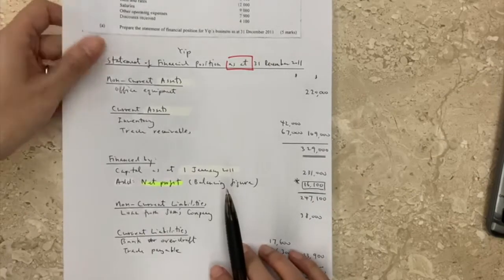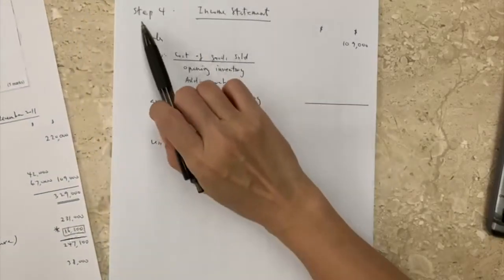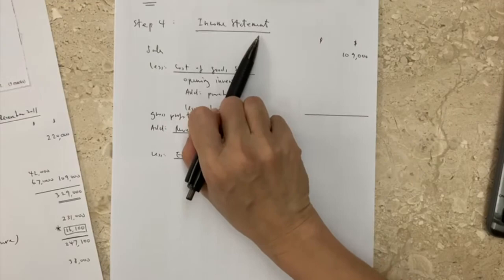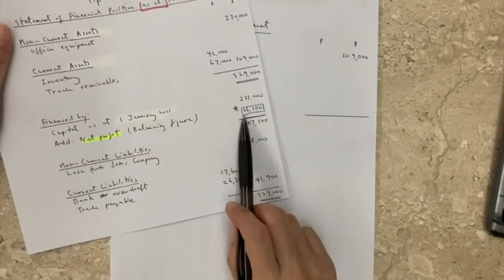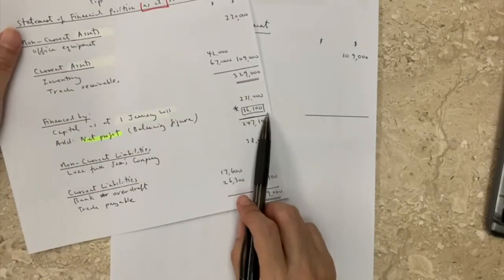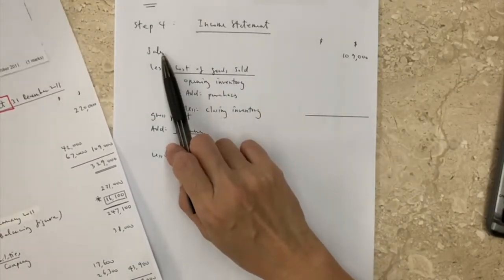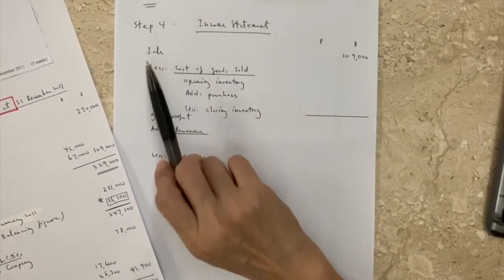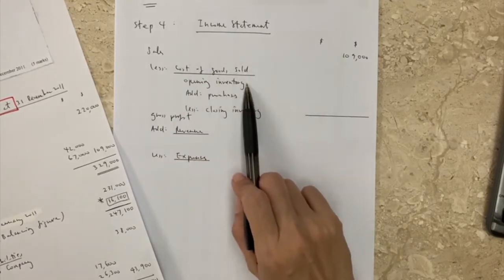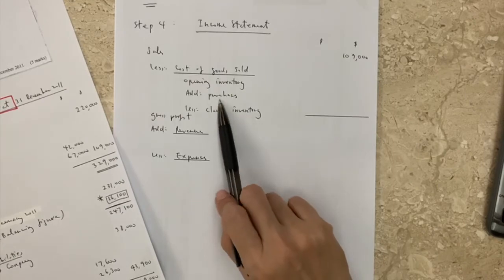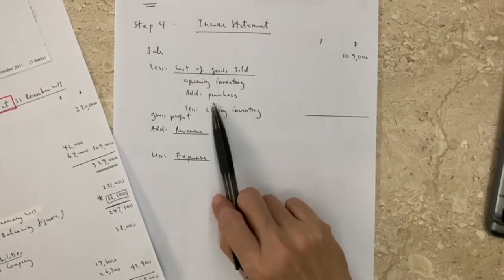Okay, now we're going to prove it. What about if we go back to step 4, which is the income statement? Let's see whether we can prove this figure, which is also 16,100. Okay, so income statement, what do we start with? We start with sales. We do not have any returns inward, so we have cost of goods sold: opening inventory plus purchases less closing inventory. We do not have returns outwards. We do not have carriage in, so that's all right.